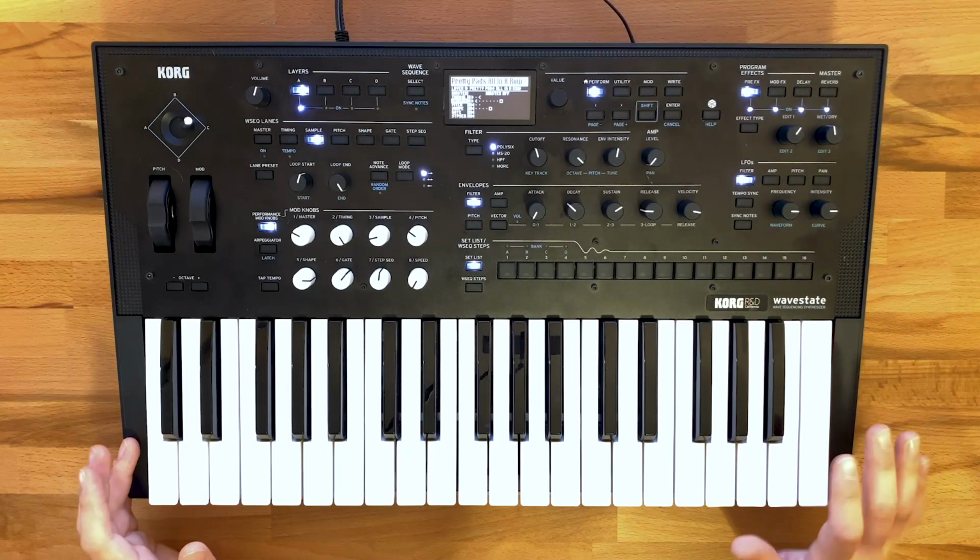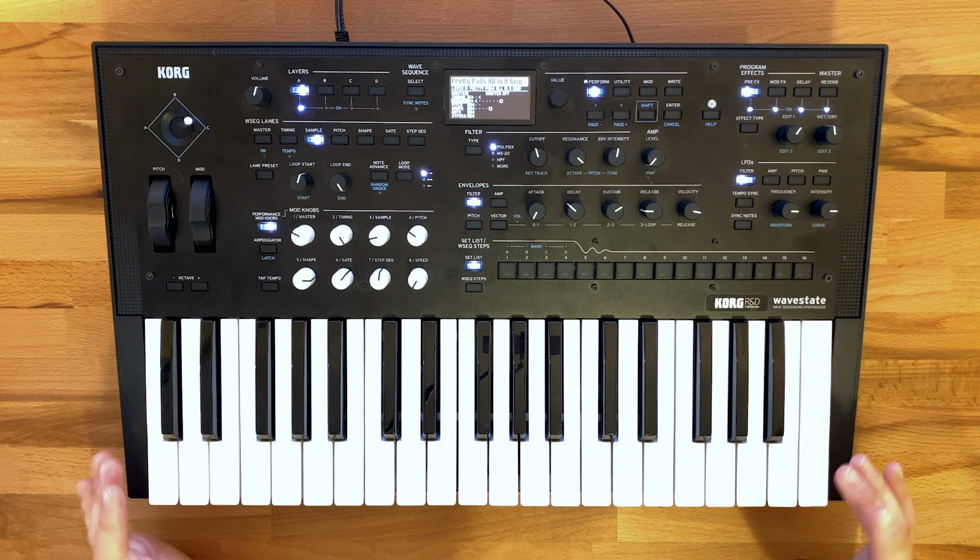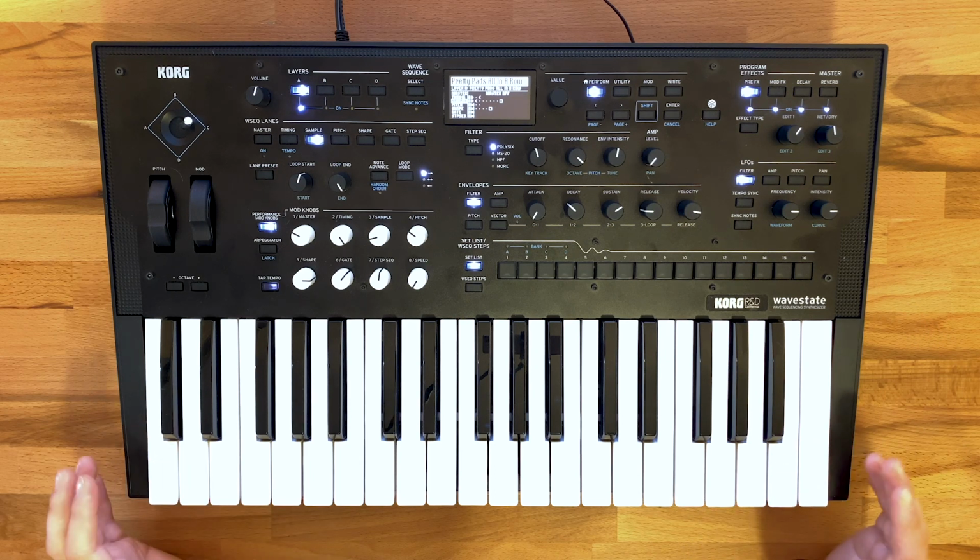Hey everyone, we're here with the Korg wavestate wave sequencing synthesizer, and this video is going to go over some of the performance features of the wavestate.